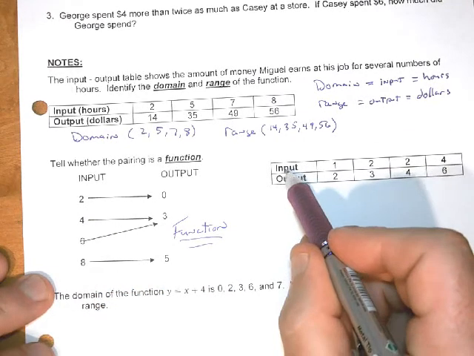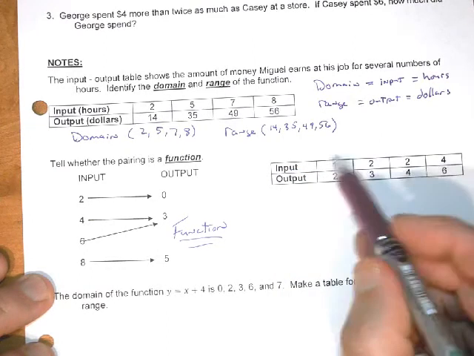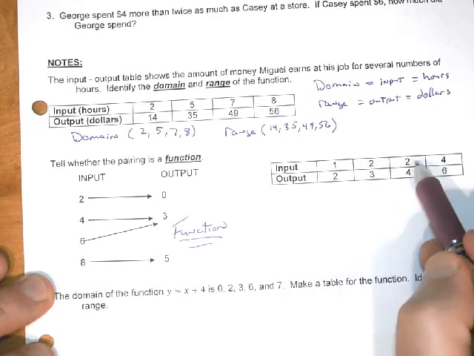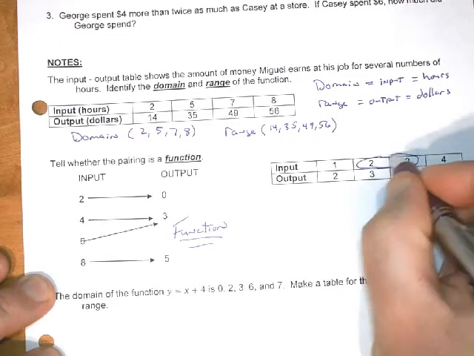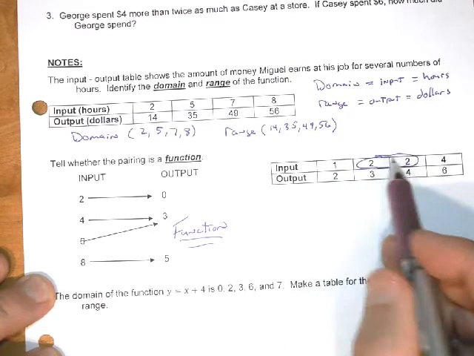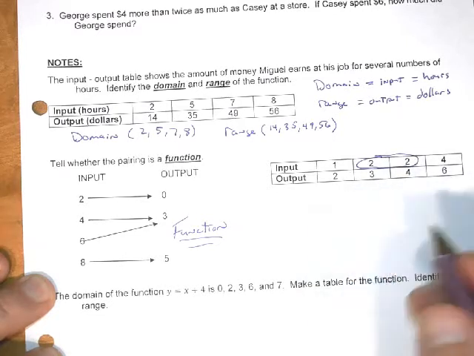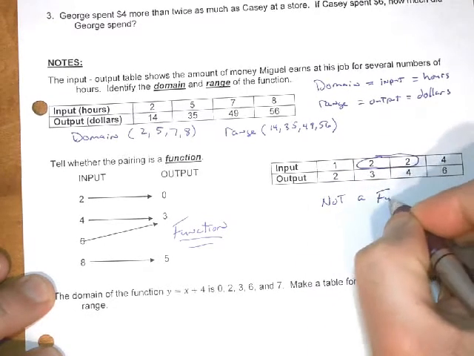For my table here, again, my inputs, my domain, we have to have different numbers. So we have 1, 2, 2, 4. So that is where it's failing. We have 2 2s. We cannot have that. So this is not a function.